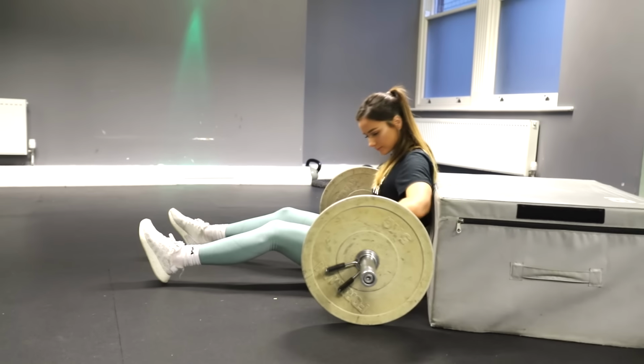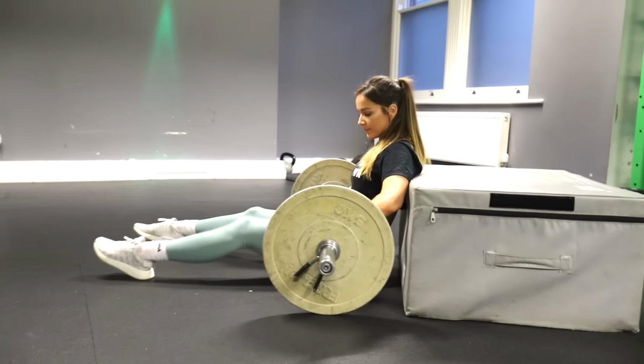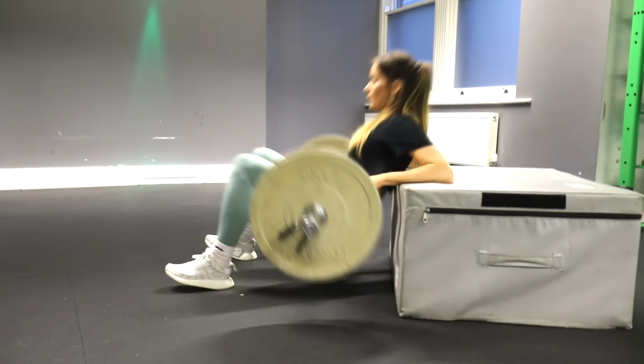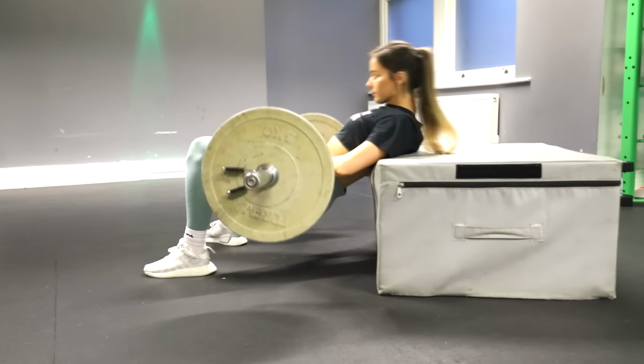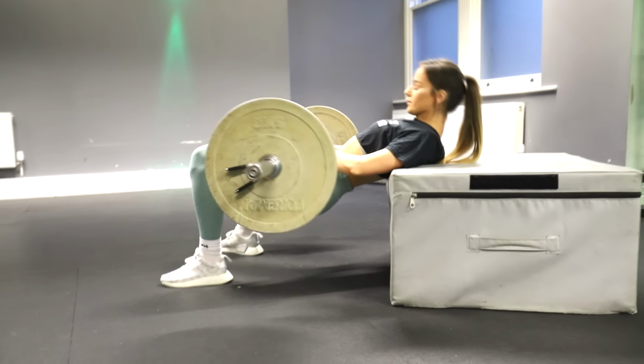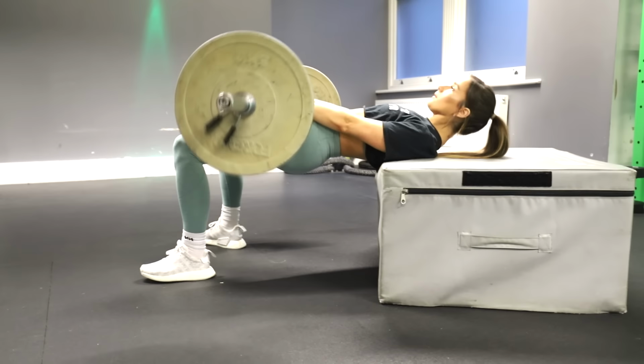So this first exercise is obviously a hip thrust. You guys probably know this. I swear by this exercise. It is very good, okay? It's very, very good. So again, you want to be doing 12 to 15 reps. You can do 10 to 15, but I like working between the 12 to 15 mark.